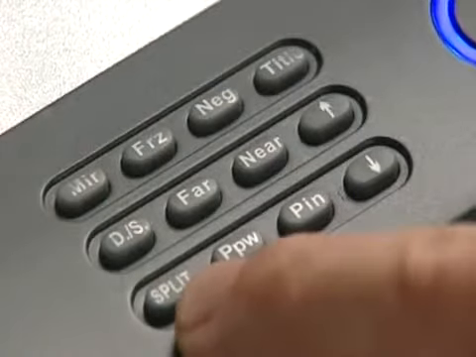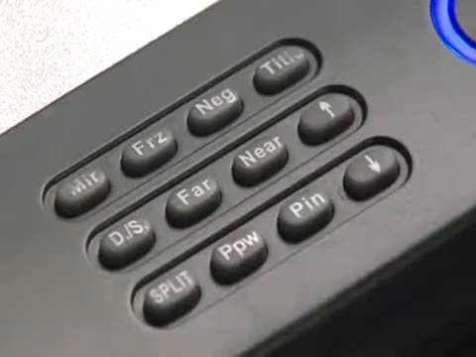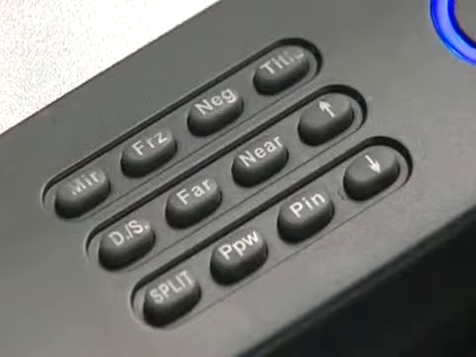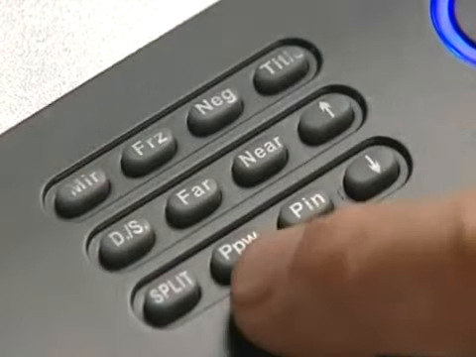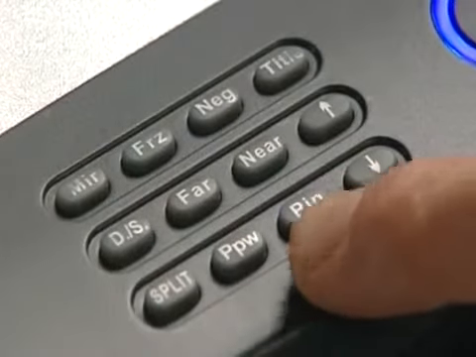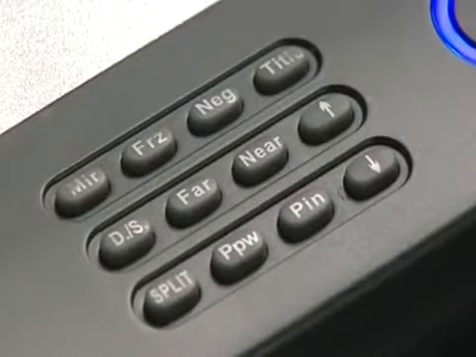The split screen button allows me to split the screen, so I can hold something on the left hand side and then have the right hand side as a live image coming through. The PPW and PIN are for use with the RS232 connection on the side of the visualizer when I want to link this up and control another device.